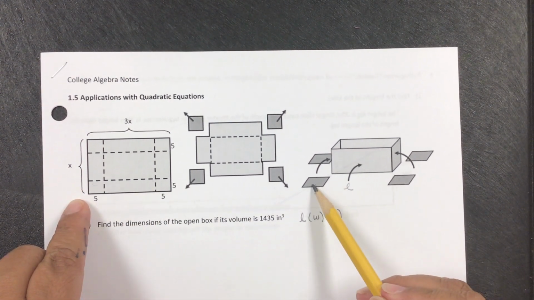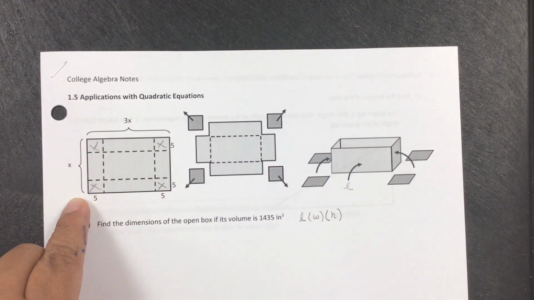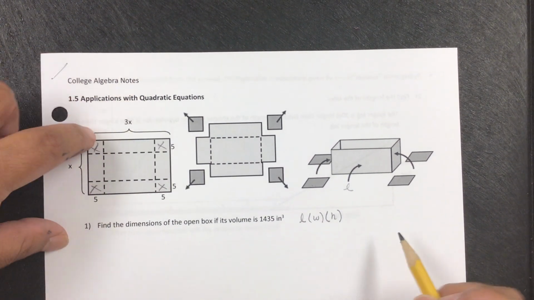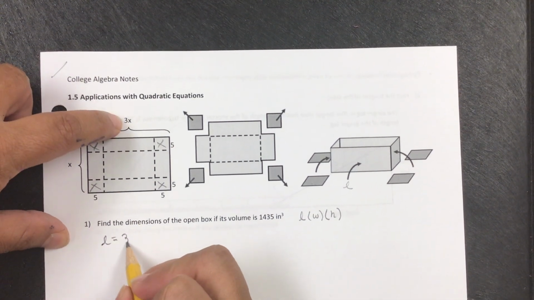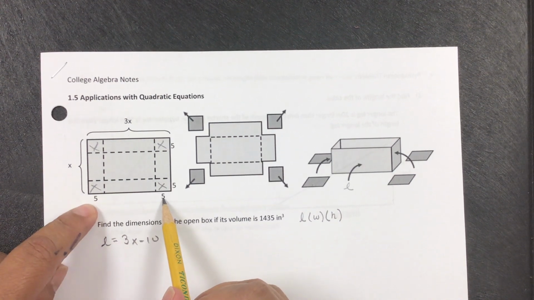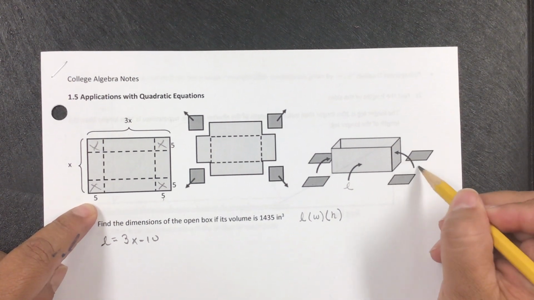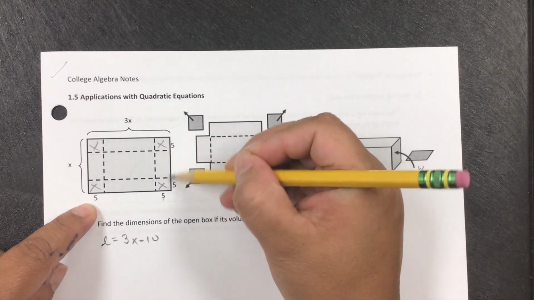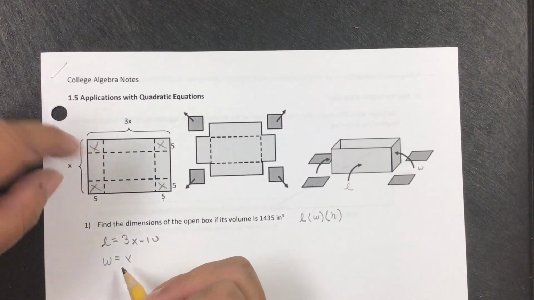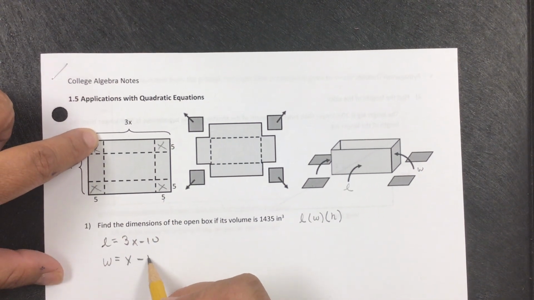It asks us to take off these squares right here. That means we're going to not include them in our shape. So the length would be 3x and then minus 10 because of the 5 minus 5. The width, let's call it this one right over here. That means we have this distance. The width will now be x, which is the whole thing. Don't forget we're supposed to take off these two sections, so it'll also be minus 10.